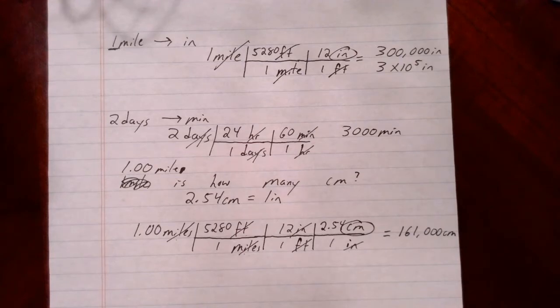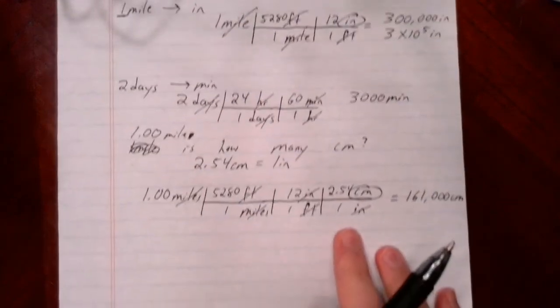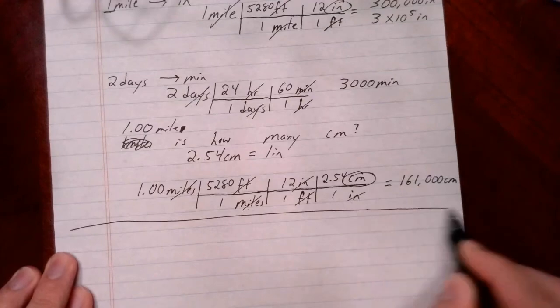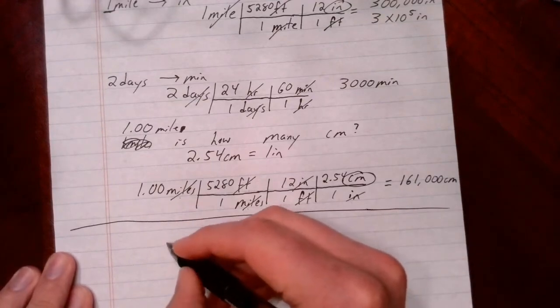There are quite a few more practice problems in the notes that we'll look at. So go ahead and look at those problems now. I'll tell you in class which ones to look at, but we're going to go ahead with the notes and look at some problems that are a little bit more challenging. So the next thing we want to look at are cubed and squared units.